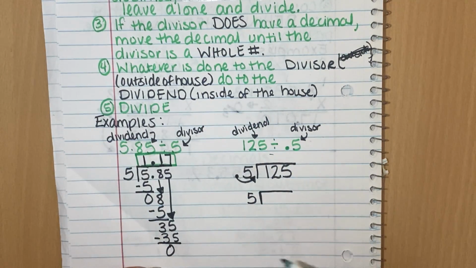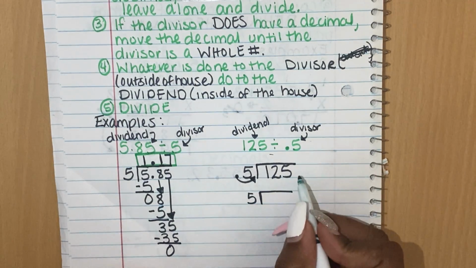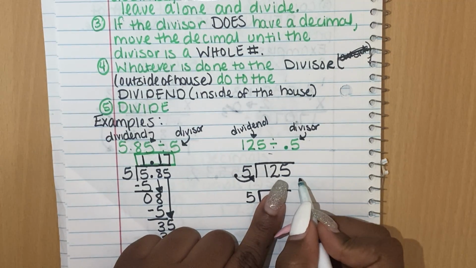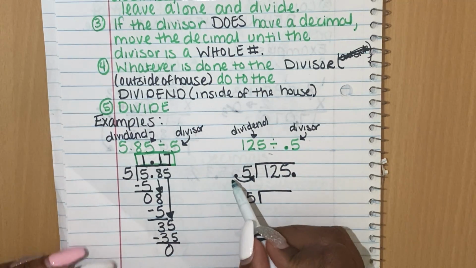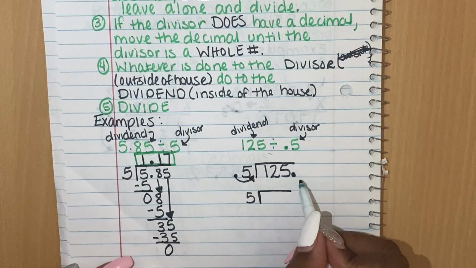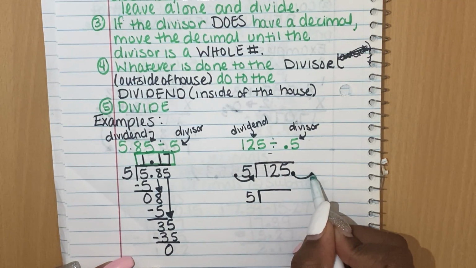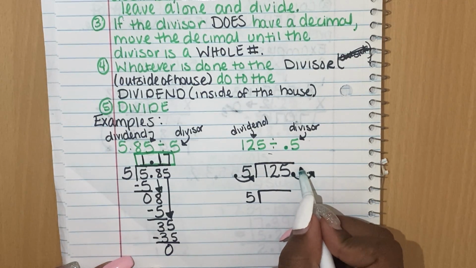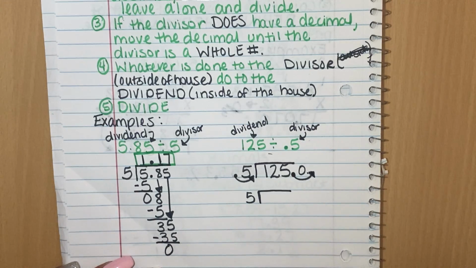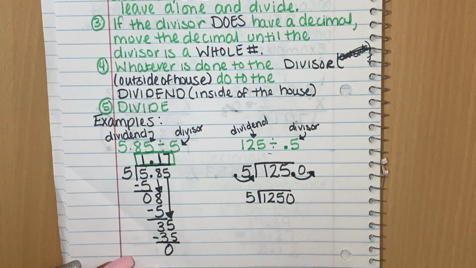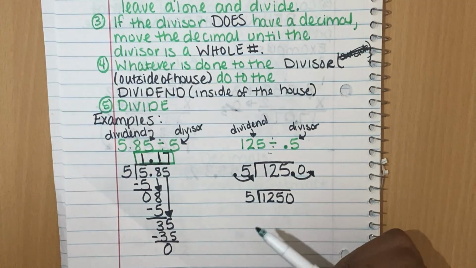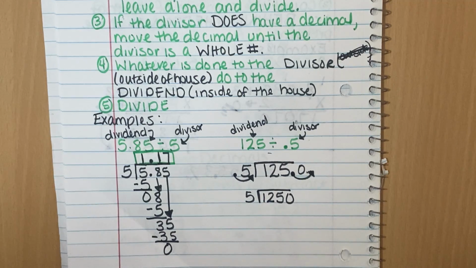Whatever is done to the divisor, or the outside of the house, we need to do to the inside of the house. The inside of the house, though, does not have a decimal. So we're going to put 1 at the end of the number because we have to do what we did on the outside to the inside. So we're going to take this decimal and move it once to the right. In that blank space, we're going to place a 0. And now we have a new number. After we do that, we need to divide regularly.